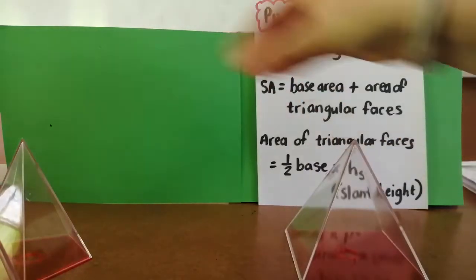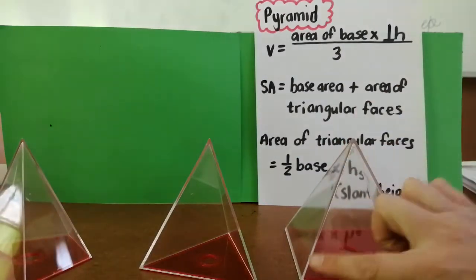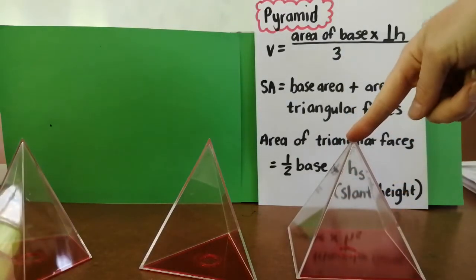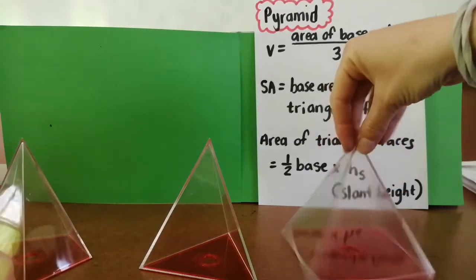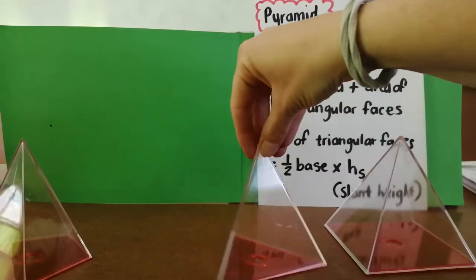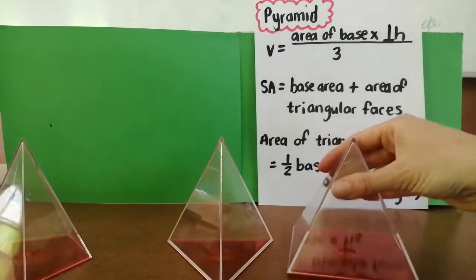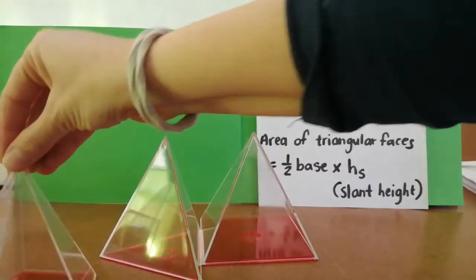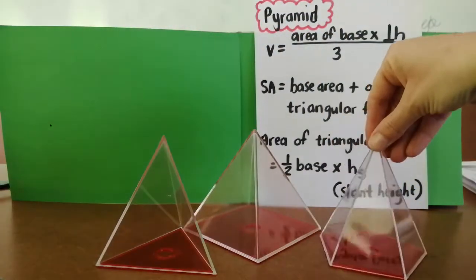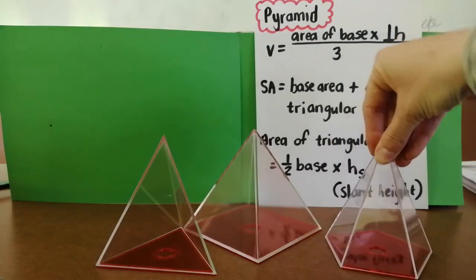Because you can agree, no matter what base we have, each of the faces coming up to the apex are all triangular faces. There's a triangular face with a triangular base. These are all triangular faces, even though it's got a square base. These are all triangular faces, even though it's got a pentagon base.